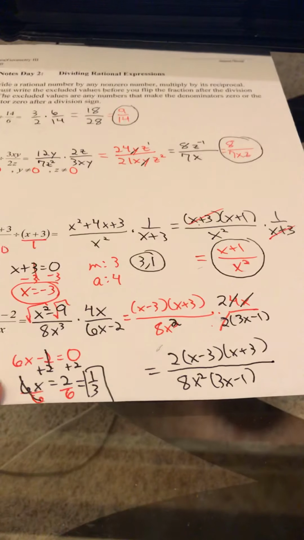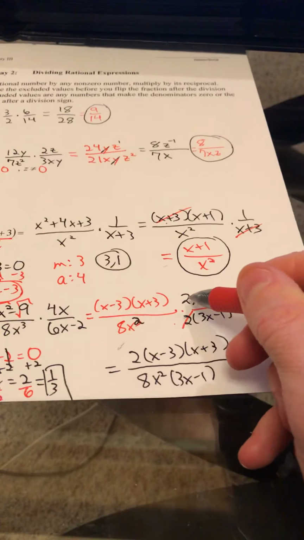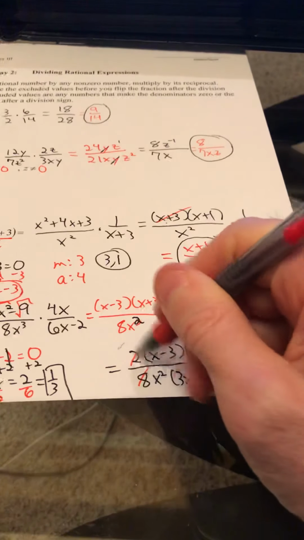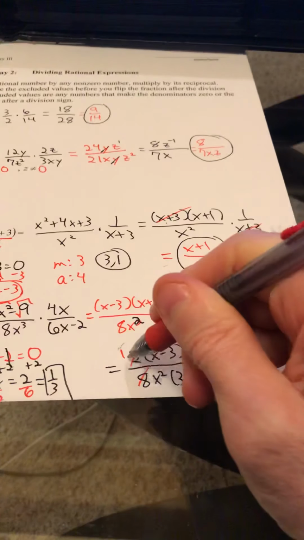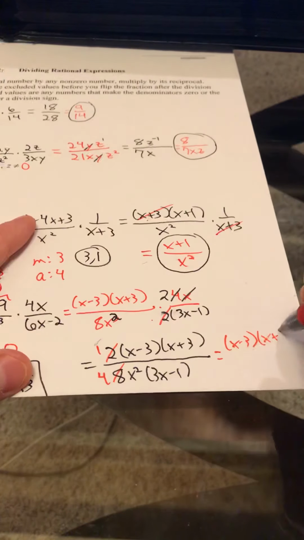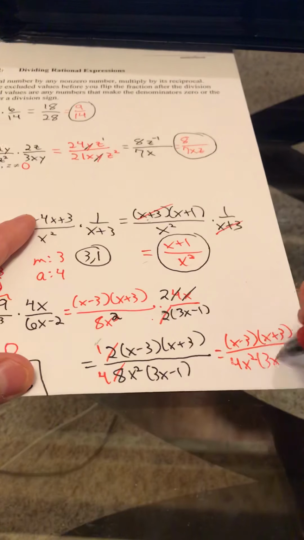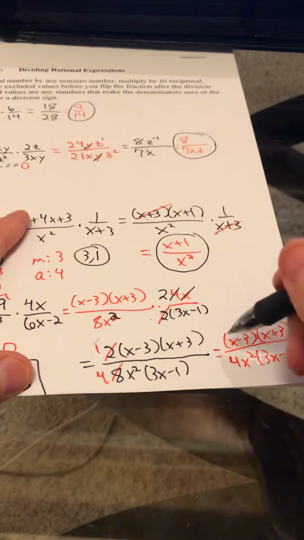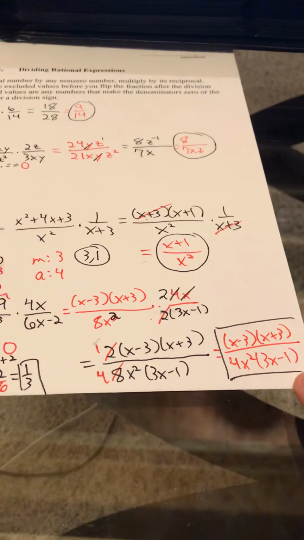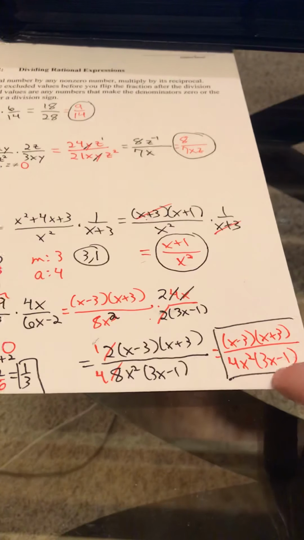Now, there is one final step that we can reduce, and that is my 2 and the 8. They both divide by 2. And so that is going to give us x minus 3, x plus 3 over 4x squared times 3x minus 1. So this one is not as much reduced. Again, the 3x minus 1 does not cancel with either x minus 3 or x plus 3. You have some similarities, but there's not a true overlap, so we cannot cancel any of those quantities.